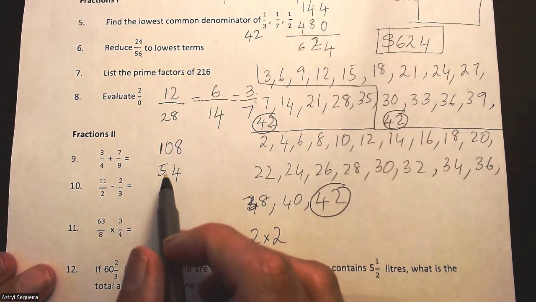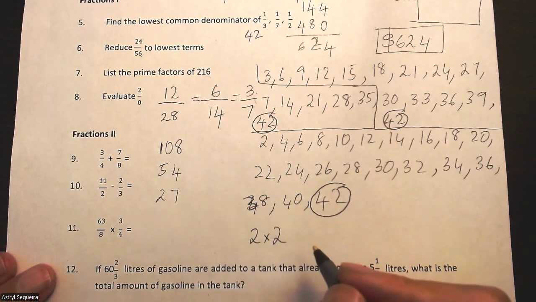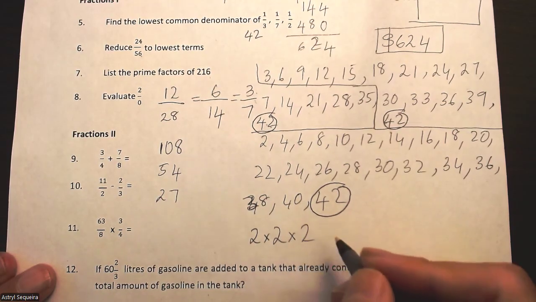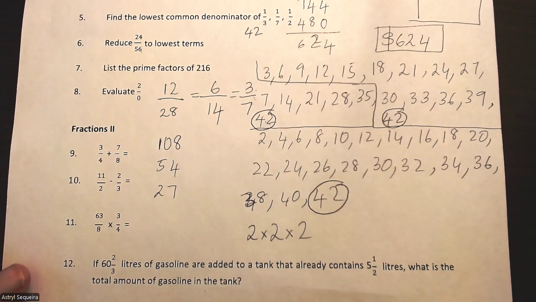54, I can divide this by 2 again, it's even. That's going to give me 27. So again, 2. 27 is an odd number now. I can no longer divide it by 2. So I have to try my next prime number, which is 3.